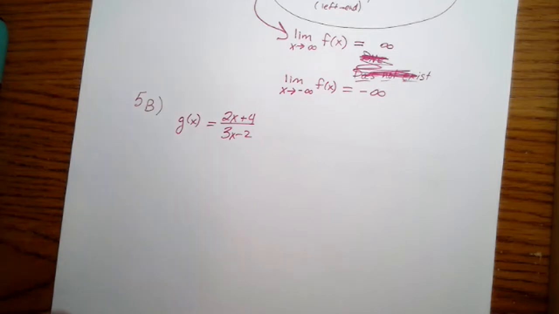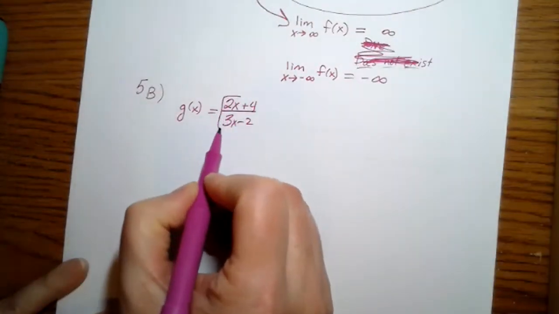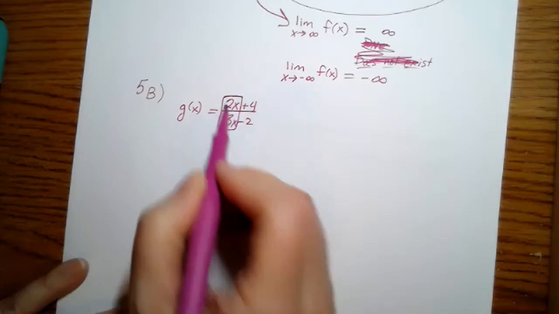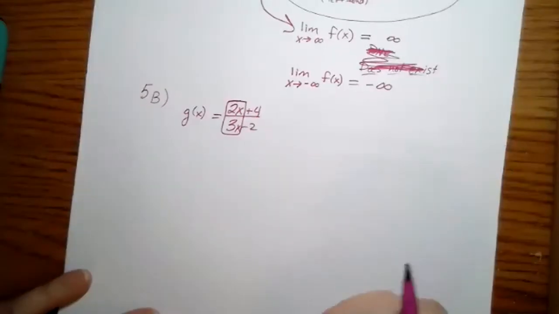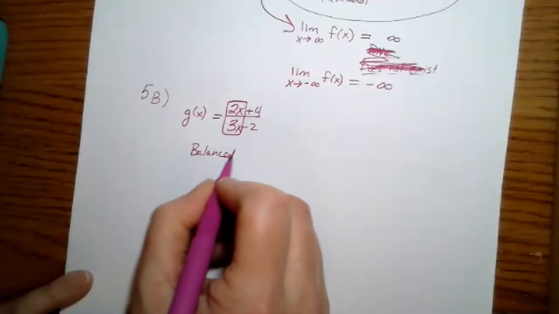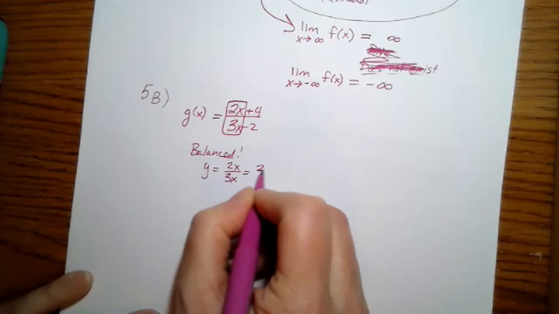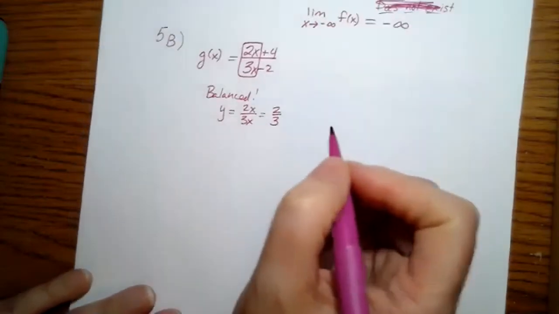Okay, so this one is rational, which is with our unit. So this one has some lead terms to look at right here. Pipe up, anybody. Would you call that bottom heavy, top heavy, or balanced? Balanced. So y equals 2x over 3x gives us a simplified y equals 2/3.